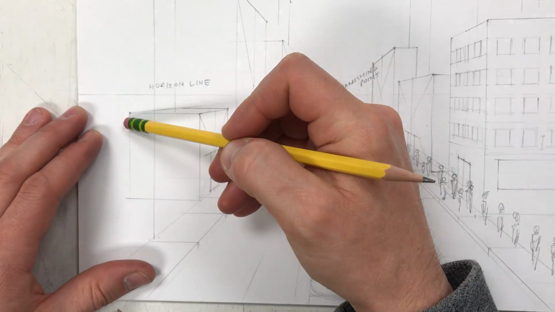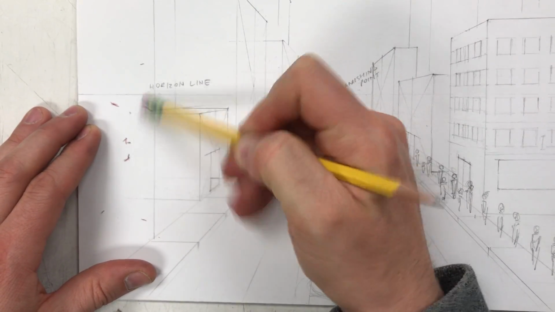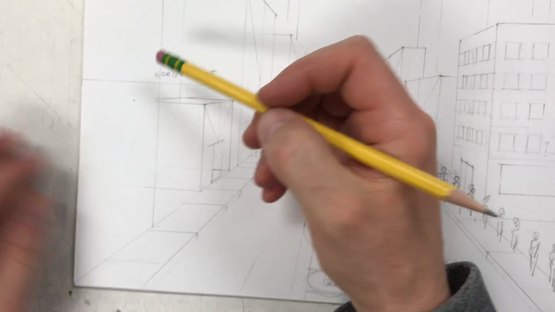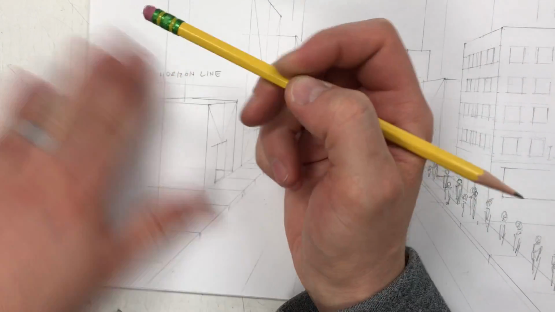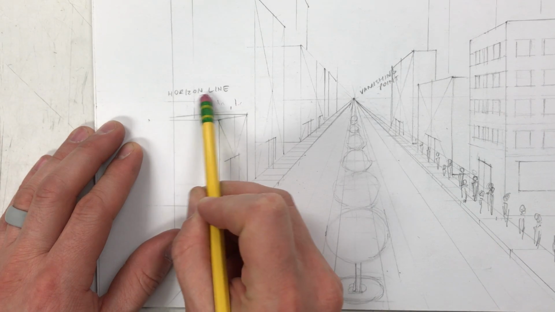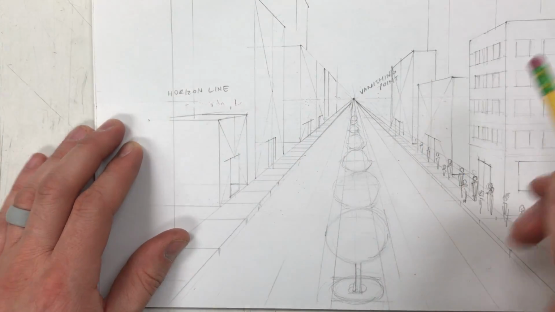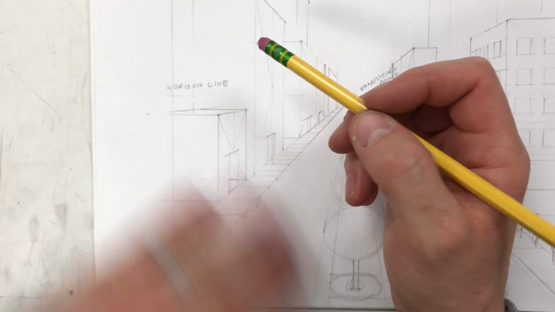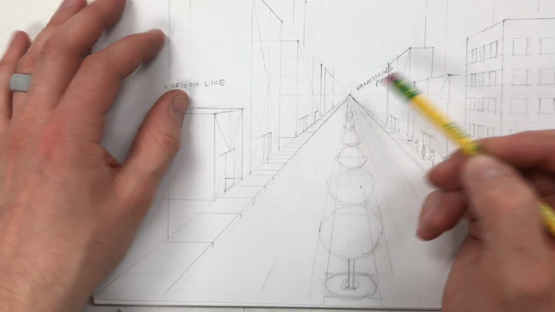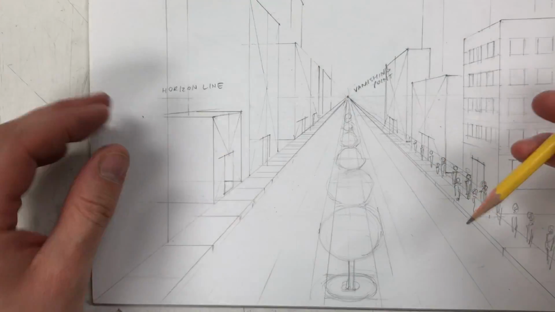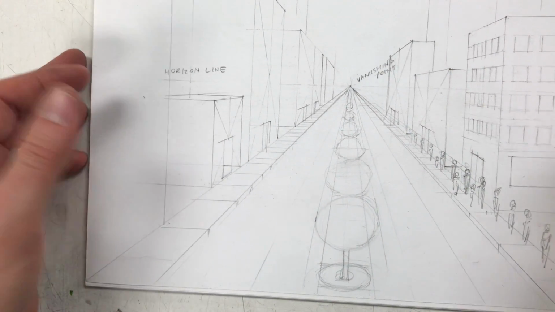And then I'll end up having to erase this because we wouldn't see that part of the building. We've covered it up with this other building. And then I can erase the horizon line where I don't need it, right? I still have it, but eventually the vanishing point and the horizon line will get covered up because I'm going to start putting in tons of buildings.